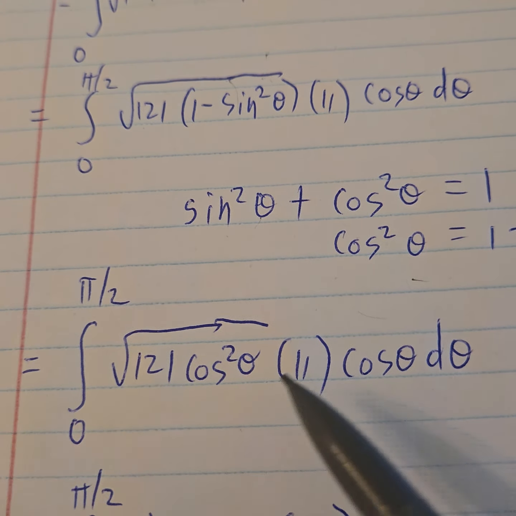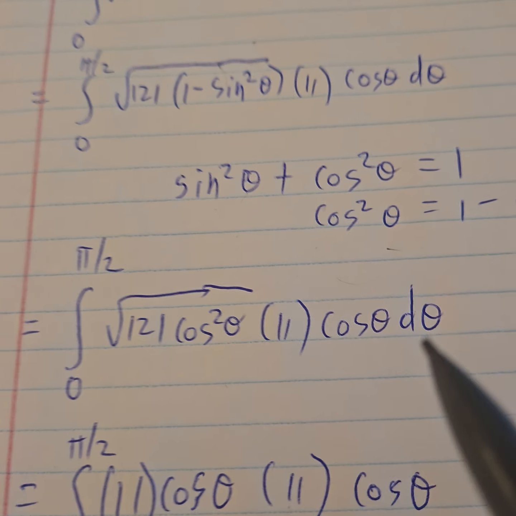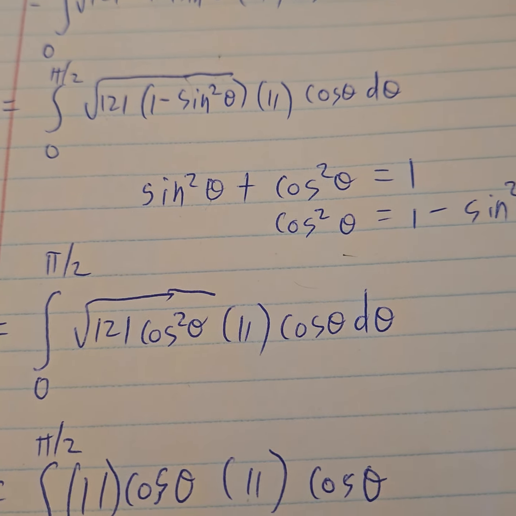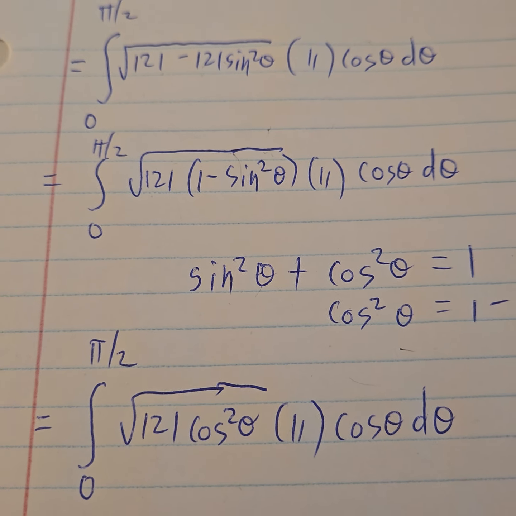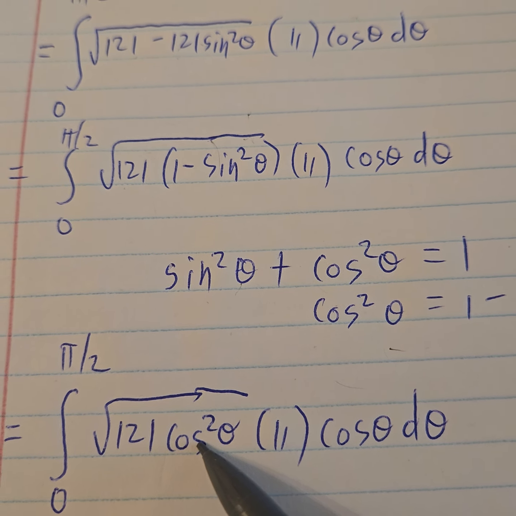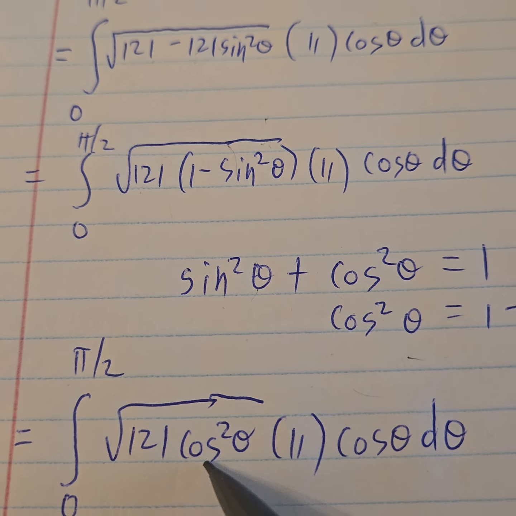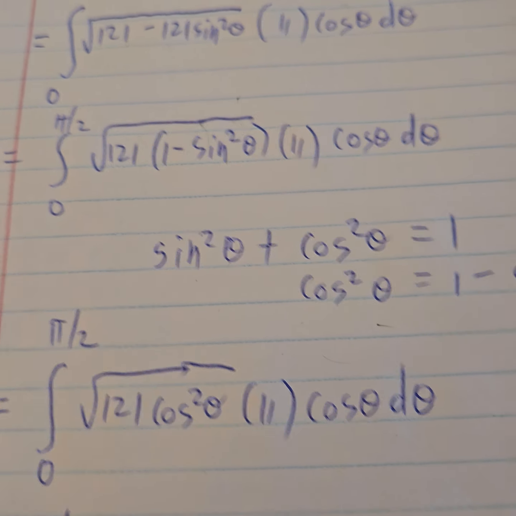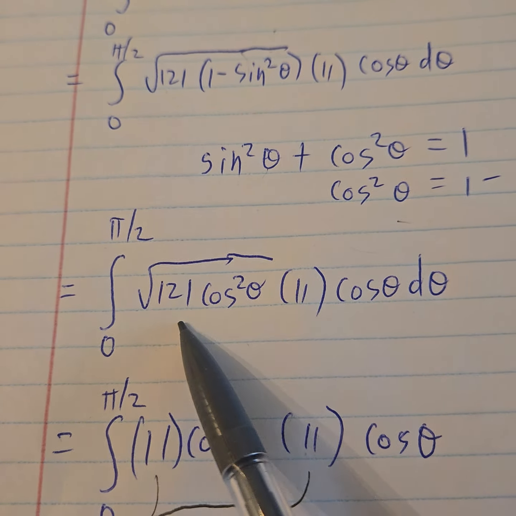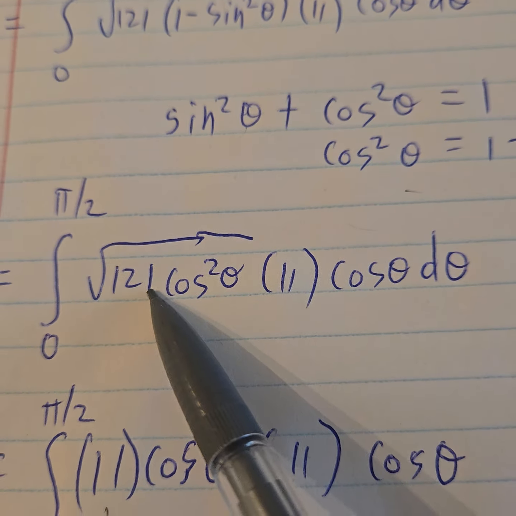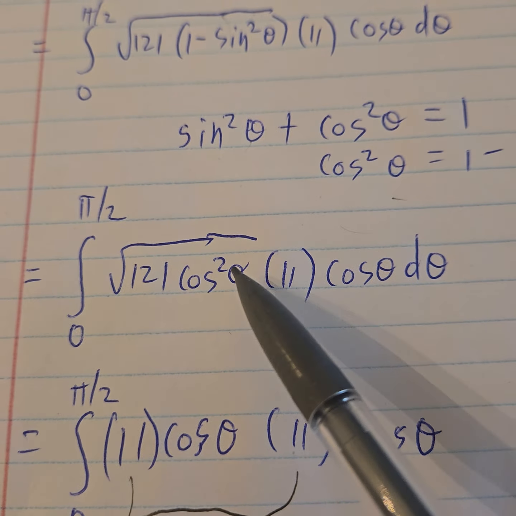And of course, when I'm making a change to one part of an equation, everything else stays the same. I just rewrote everything else. And that's the whole purpose of substituting in at the beginning, when I said let x equal 11 sin theta, it's because I'll be able to take this out as a common factor. And the root of 121 cos squared theta is the root of 121, which is 11.